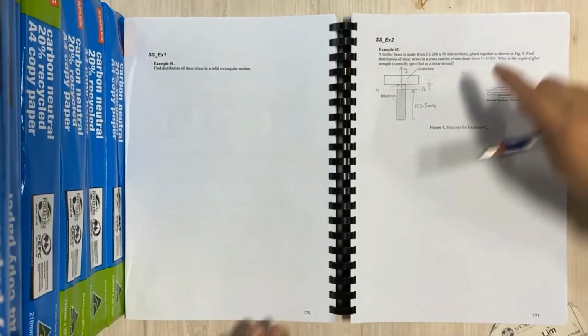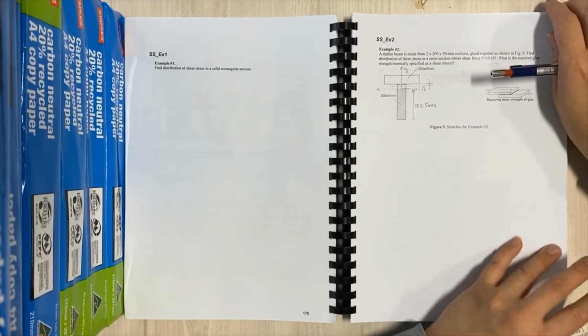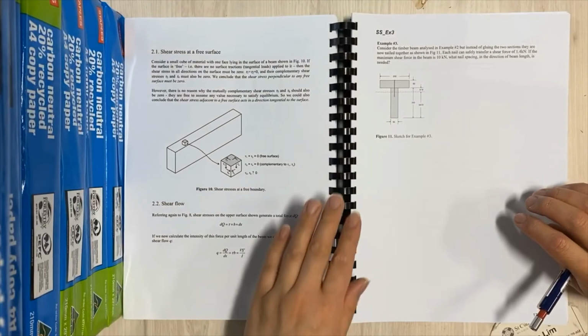So that handles example number 2. Example number 3.